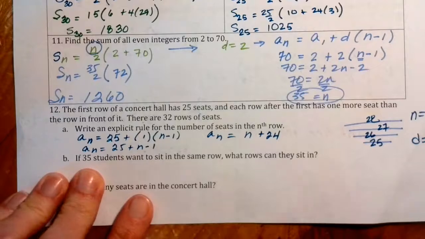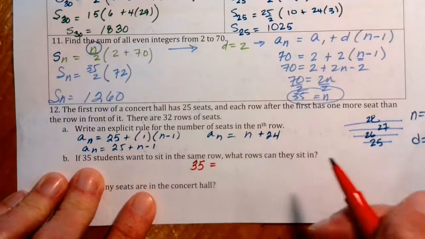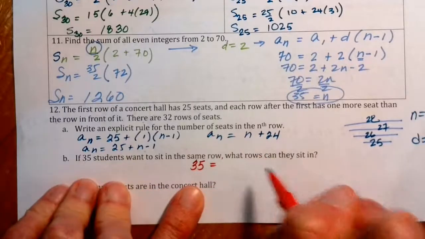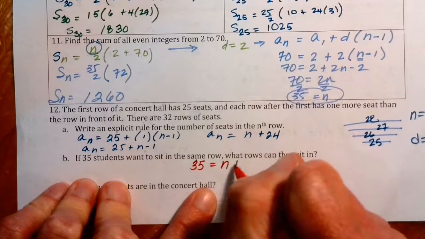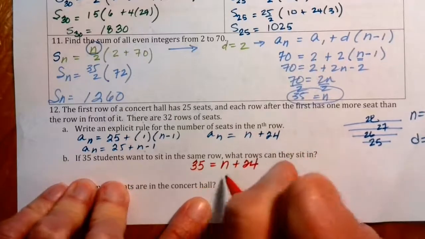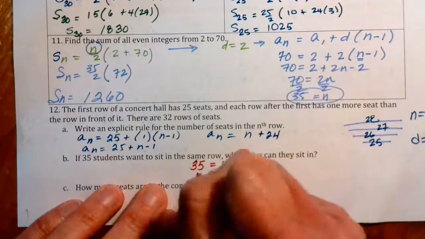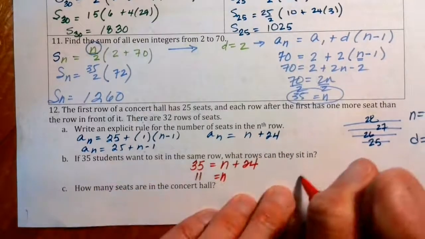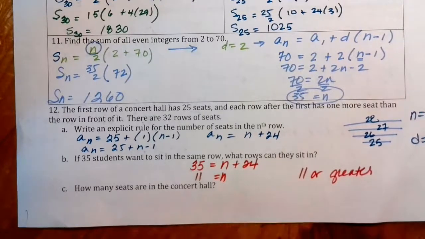If I want to know where there are 35 seats in a row, a sub n is equal to n plus 24. If I subtract that from each side, it looks like I get 11. So they have to go 11 or greater: 11, 12, 13, 14, 15, 16 total.